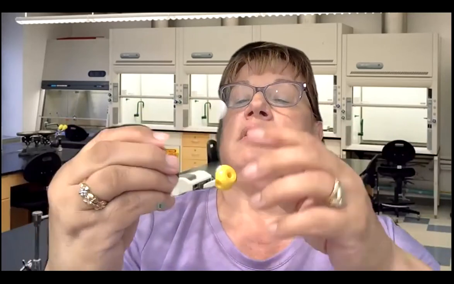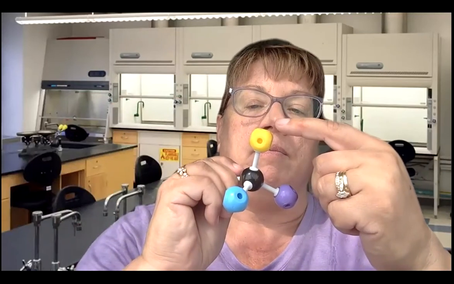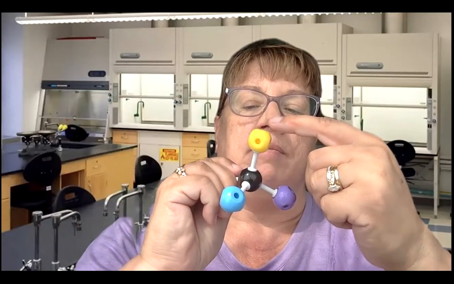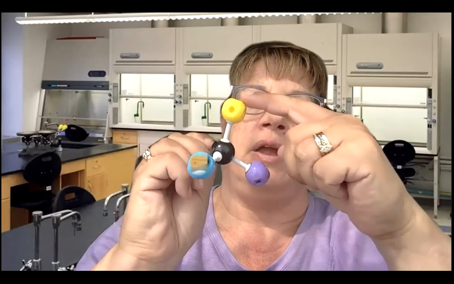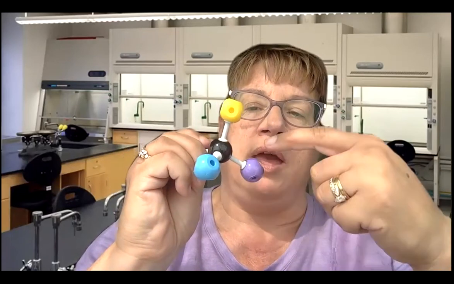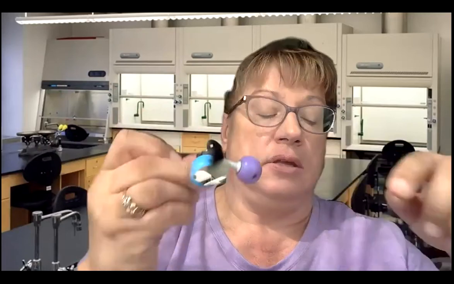I think I misread this. If the blue is the lowest priority, this is going to be S. So I have high priority, medium priority, low priority. I go this way, I'm going counterclockwise with the hydrogen facing away from me. This is going to be S.